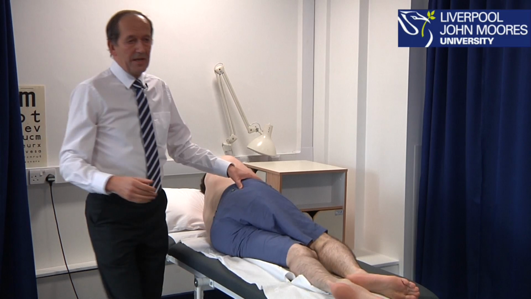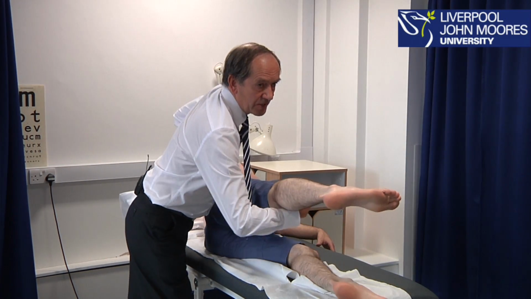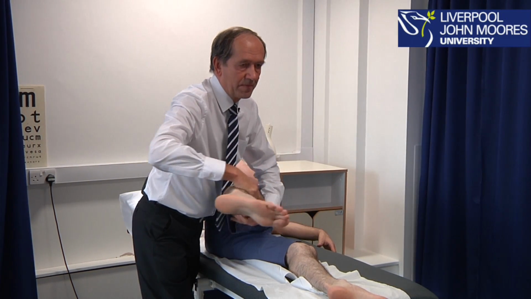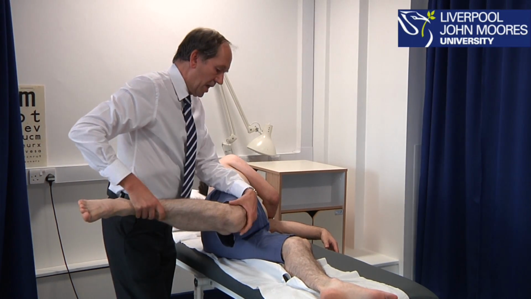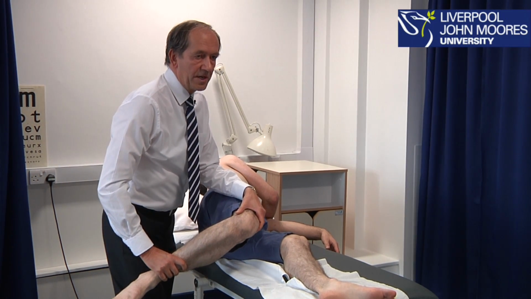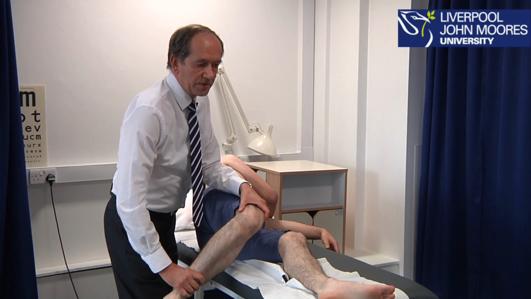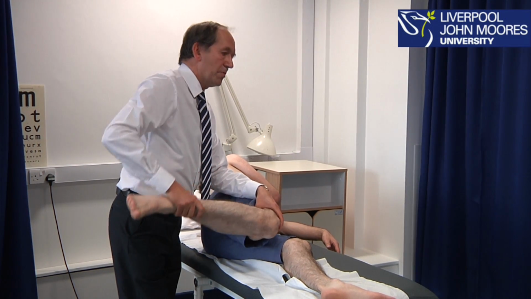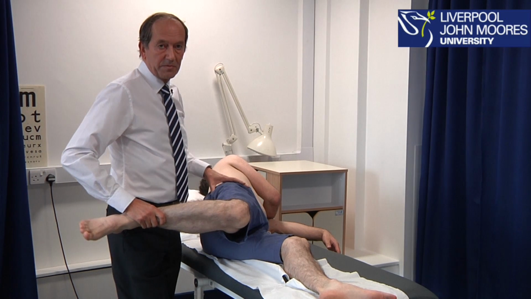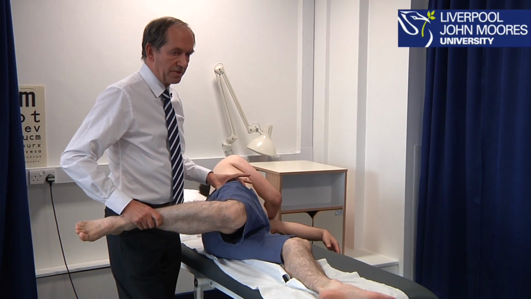And what you're doing then is to put the hip into extension. Relax, just relax. And you put the hip into internal and external rotation. So that's external rotation and internal rotation. And a positive sign would be if that was painful. Keep the hip in extension when you do it.